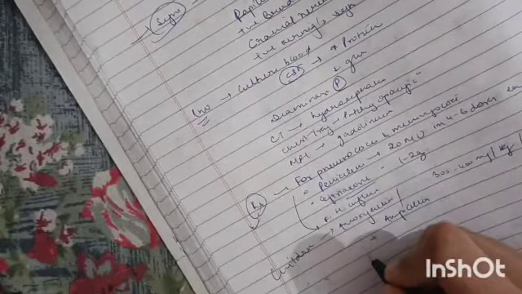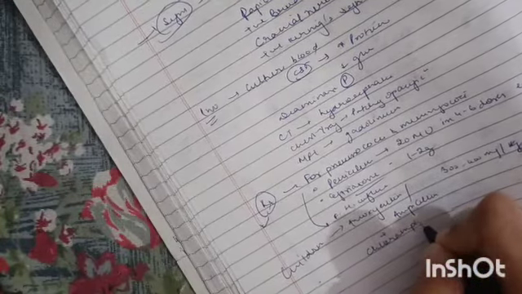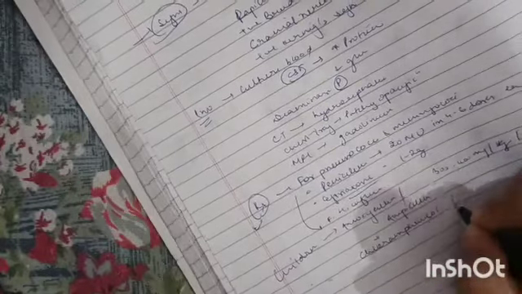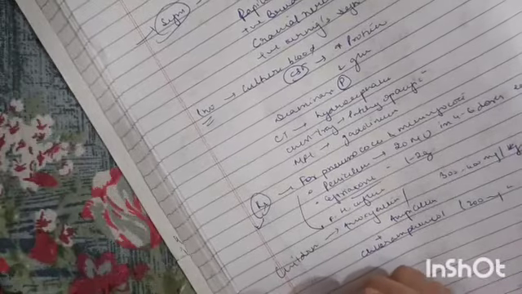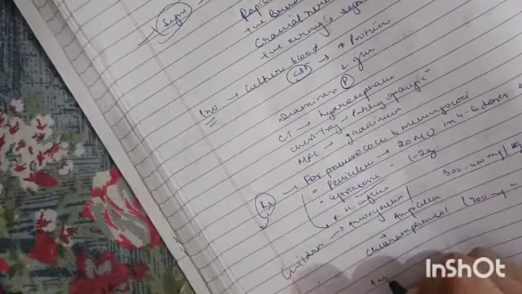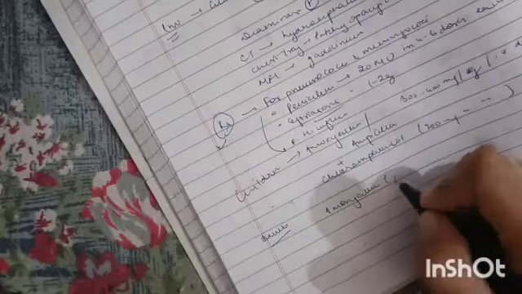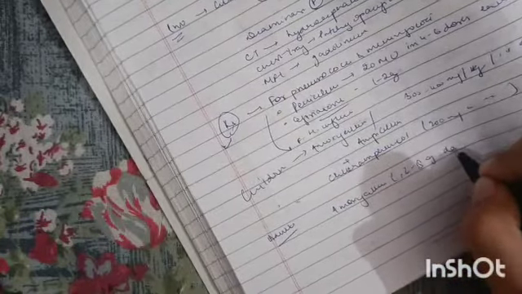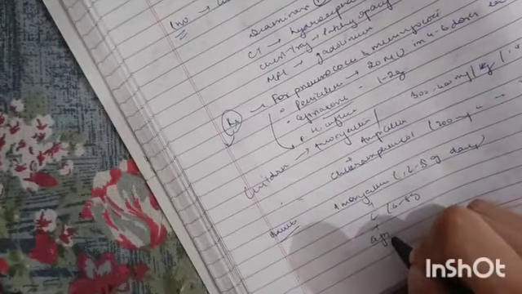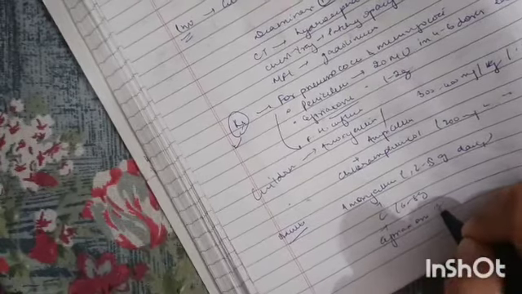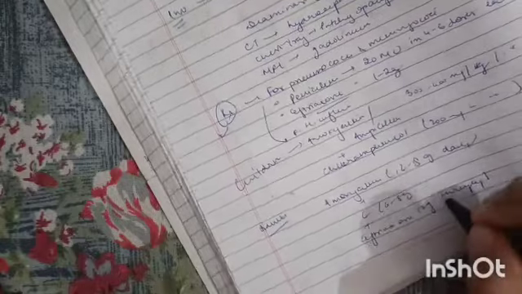Plus we'll give chloramphenicol 200 milligram per kg IV. For adults, we'll give amoxicillin 12 to 18 grams daily, chloramphenicol 6 to 8 grams daily, plus ceftriaxone 2 gram 12 hourly.